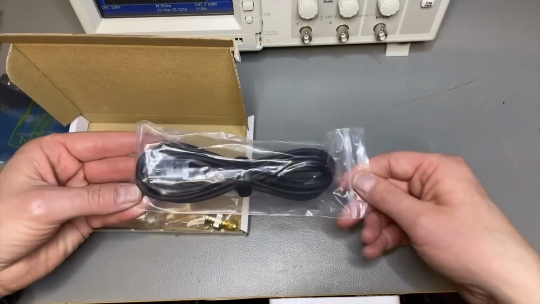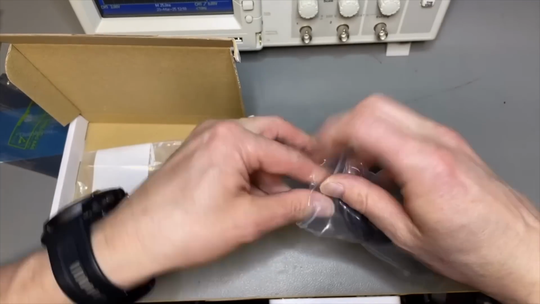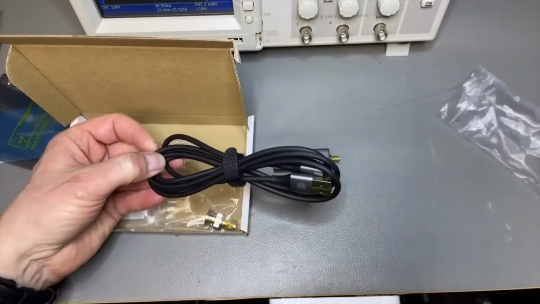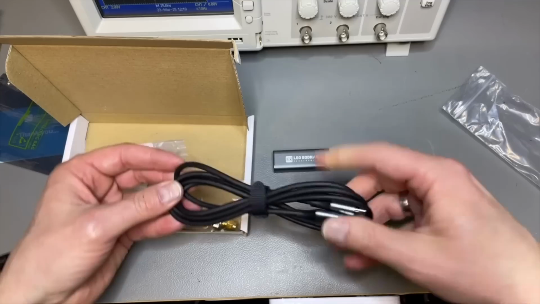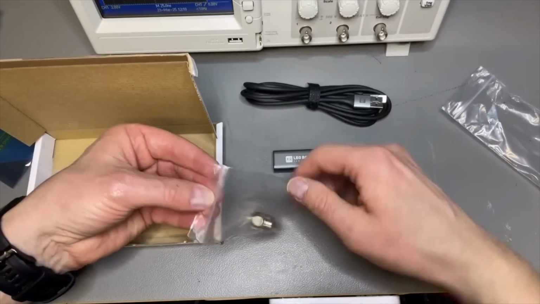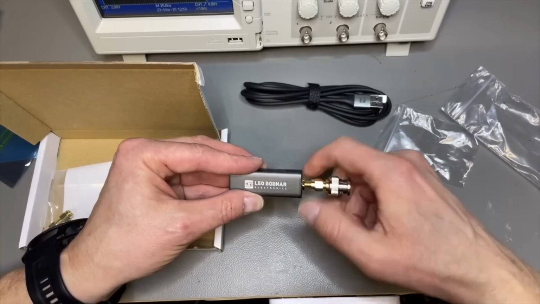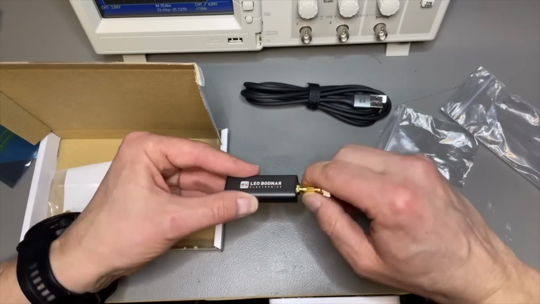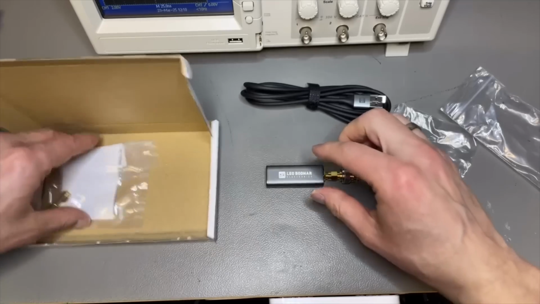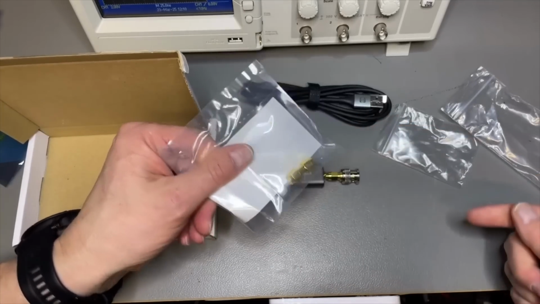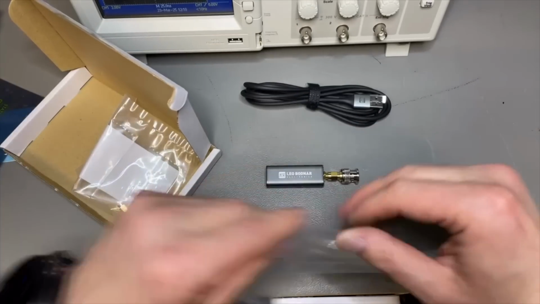Comes with a seemingly good quality cable. Wow. It does look nice. It comes with an SMA BNC. That is the one I will be using. And there is even an adapter if you need to use it in another way.